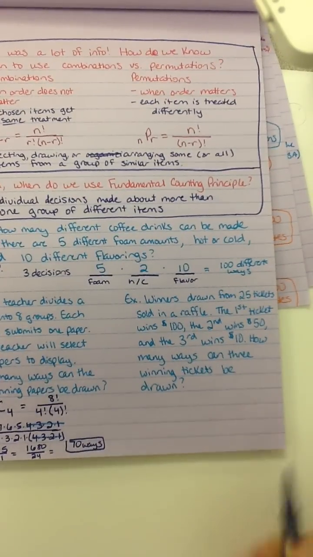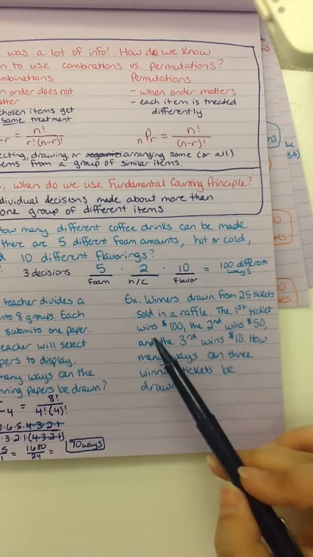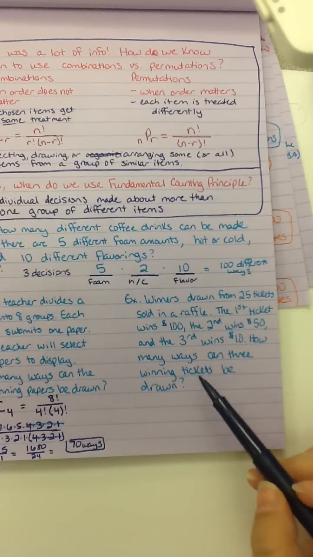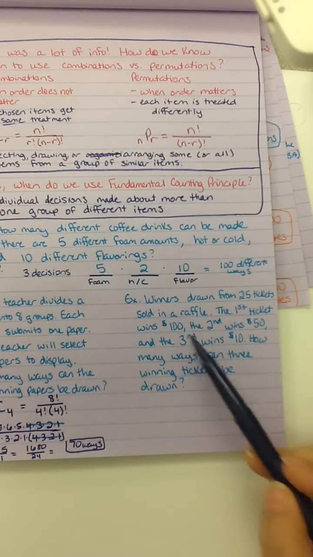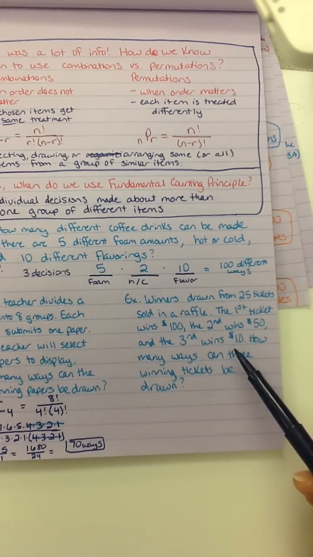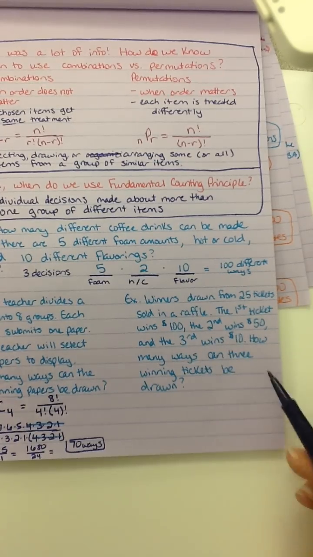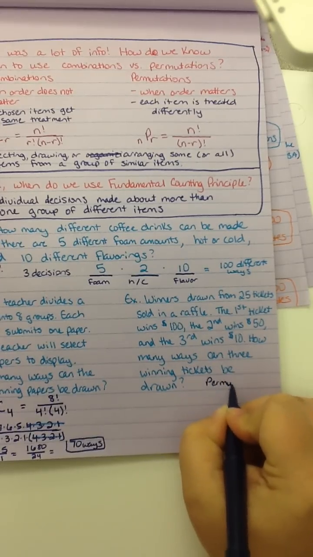Okay, this last one, winners drawn from 25 tickets sold on a raffle. The first wins $100, second wins and so on. You can read that. So, does the order matter in here? Well, first place gets $100, third place only gets 10. So, is there a different treatment? Yes, there is a different treatment. So, since there's a different treatment, this is a permutation.